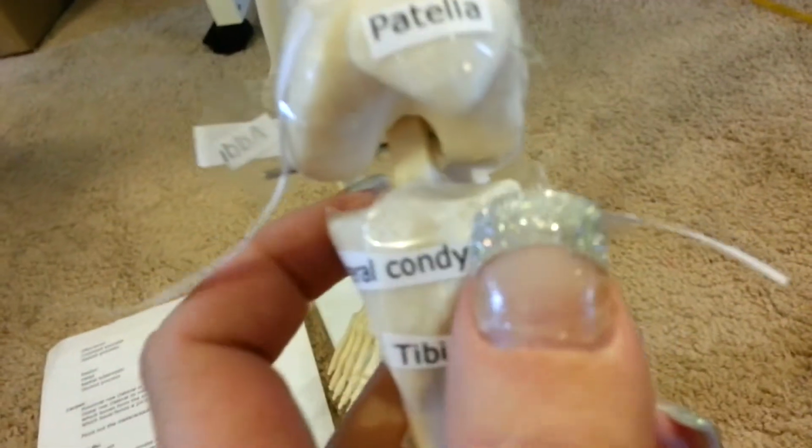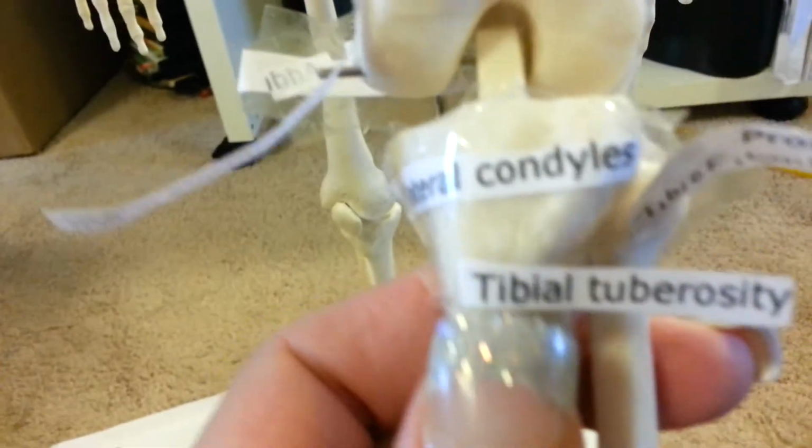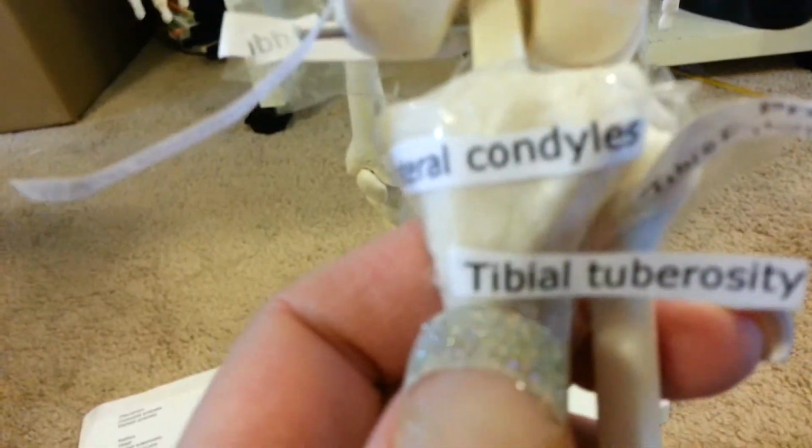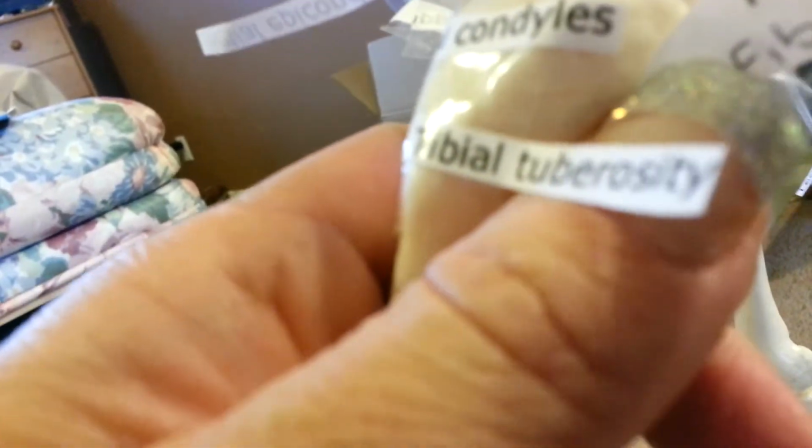And then as we go farther down, the larger bone of the two on the bottom, the medial bone, is called the tibia. And on the top of it, we have the medial and lateral condyles, which are the parts that protrude farther out. We have the tibial tuberosity, which is the part that extends out towards the front. We have your proximal tibiofibular joint, which is right here in between the tibia and the fibula. That's the joint in between the two bones.